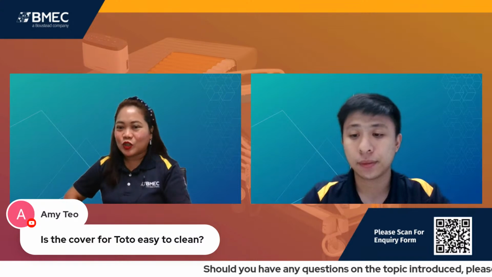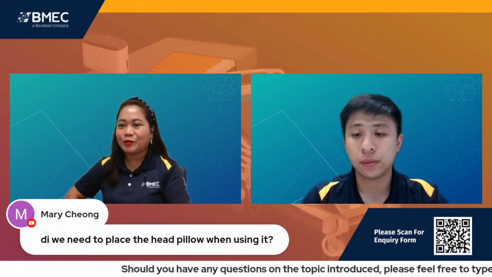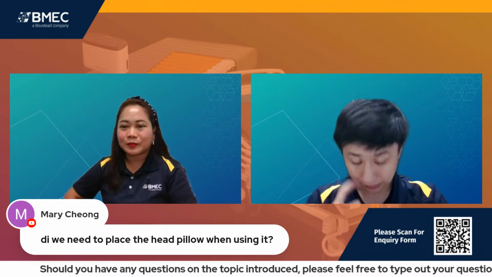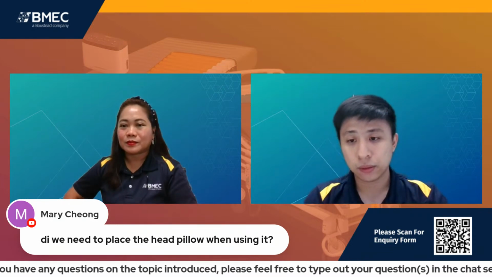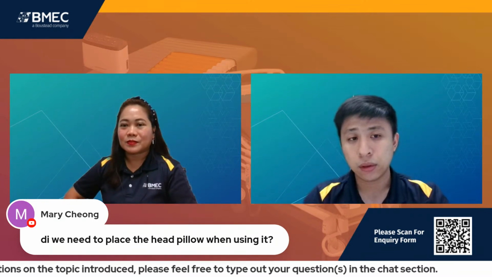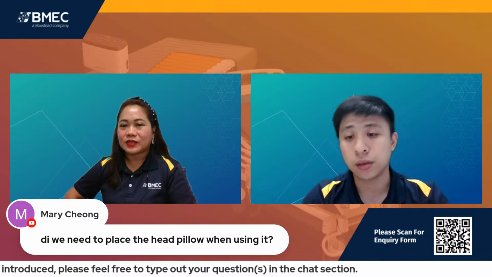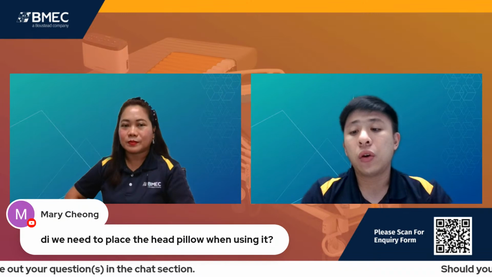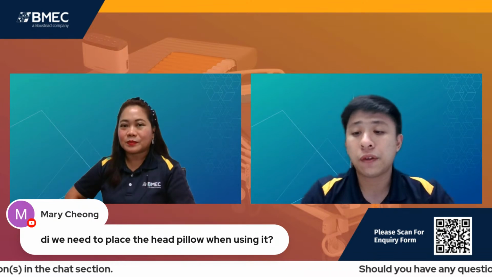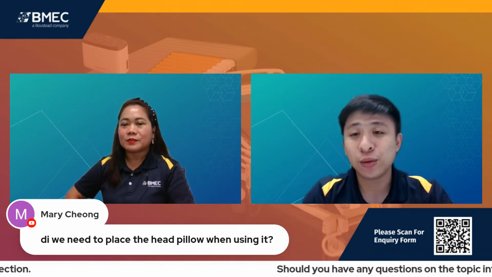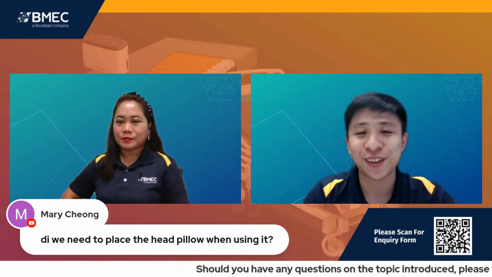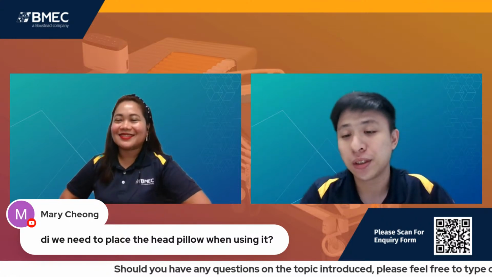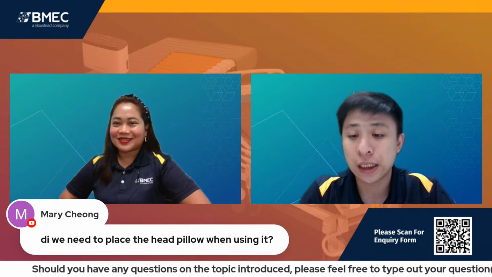And Mary Chong asks, do we need to place the head pillow when using it? For this, we do have to use it together with the head pillow, likewise for other mattresses as well. So we do use it with head pillows.